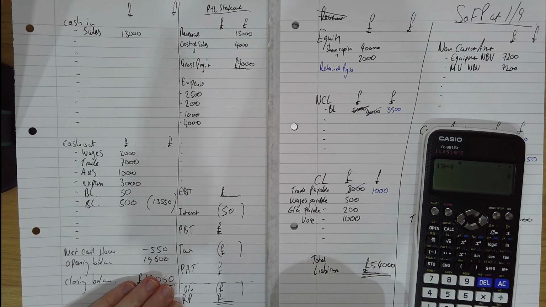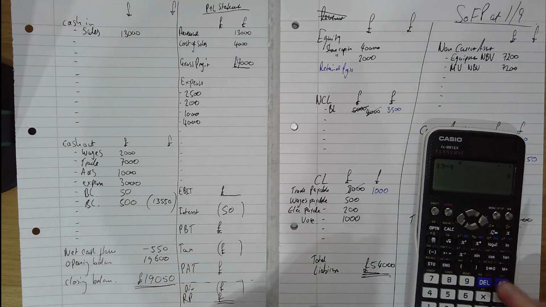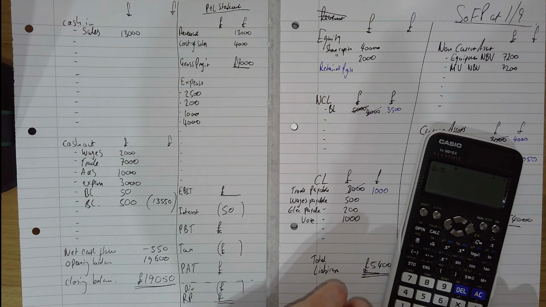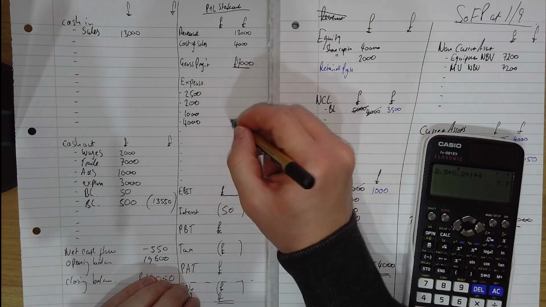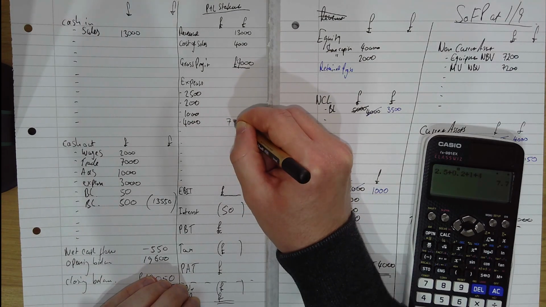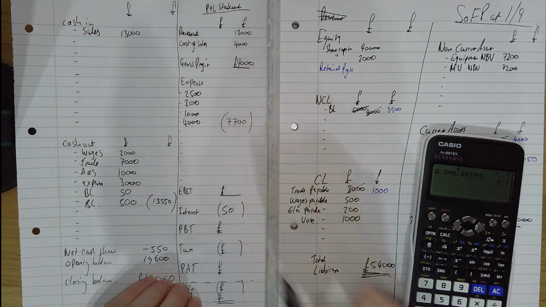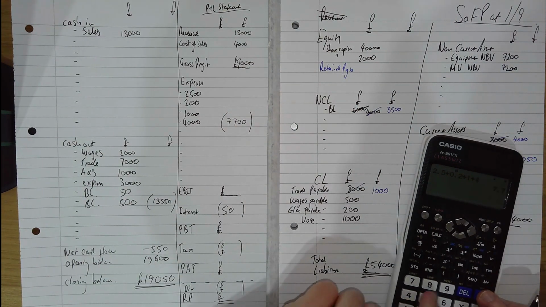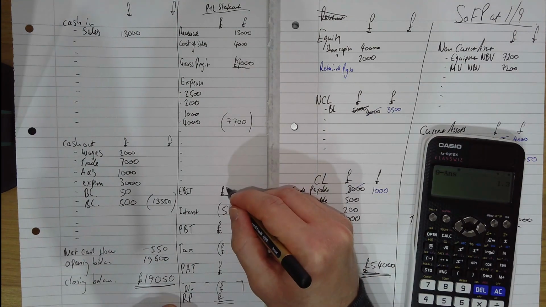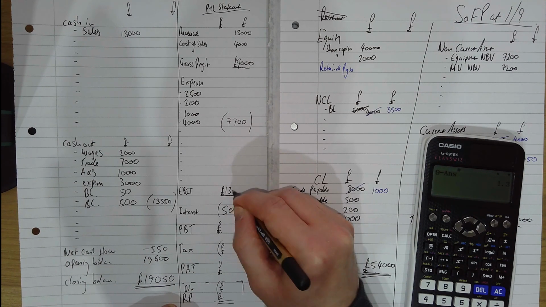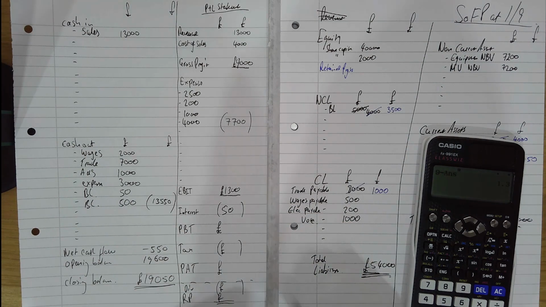£9,000 gross profit there. Okay, let's add up all our expenses. So we've got 2.5 plus 0.2 plus 1 plus 4 gives us £7,700 of operating expenses. So 9 minus that gives us £1,300 EBIT. This is not actually correct. I've just noticed something that we forgot.